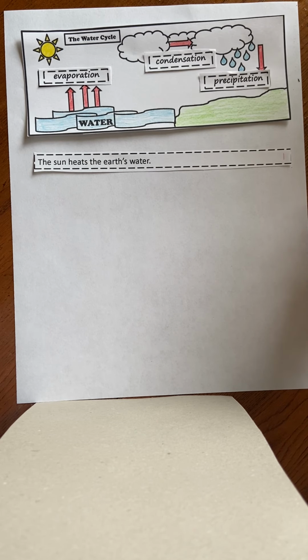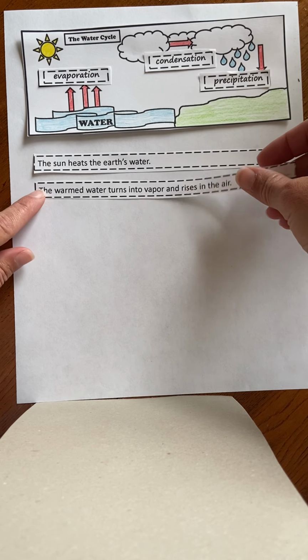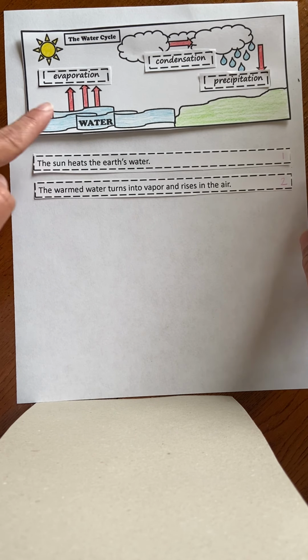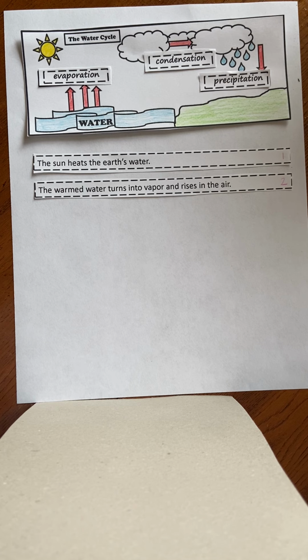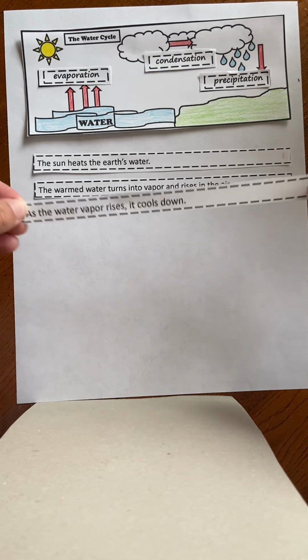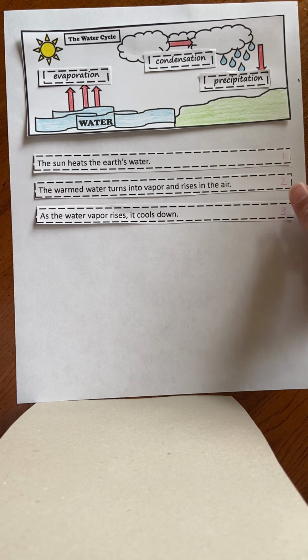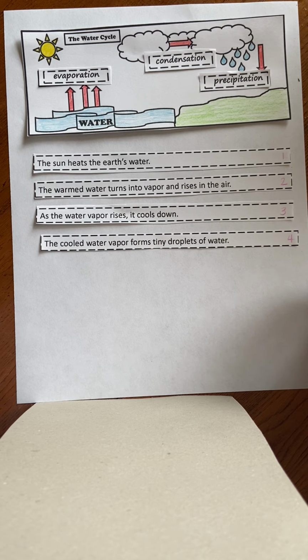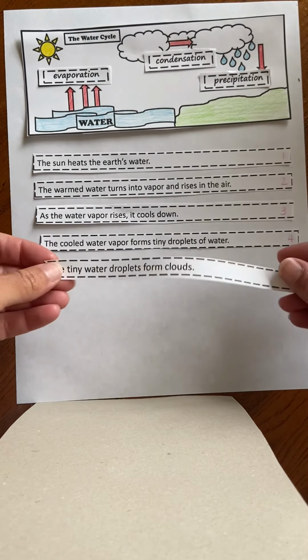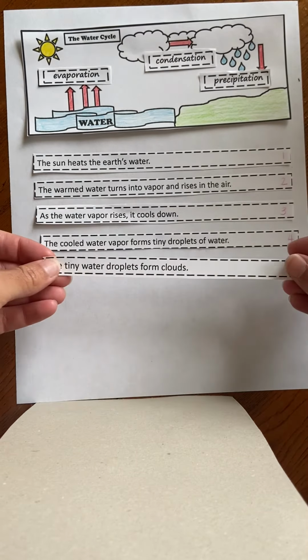And then the warmed water turns into vapor and rises into the air. So that's what it's doing when it evaporates. It turns to warm water and it goes up into the air. The next thing: as the water vapor rises, it cools down. So as it goes up higher into the sky, it gets cooler. And then the cooled water vapor forms tiny droplets of water. And then the tiny droplets of water form clouds.